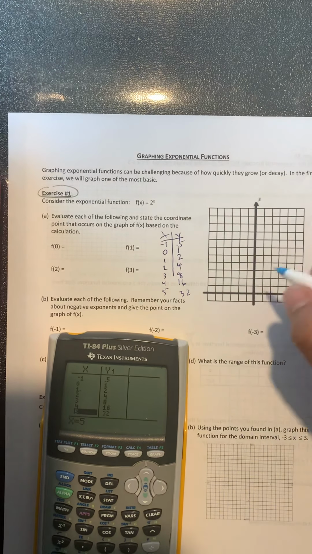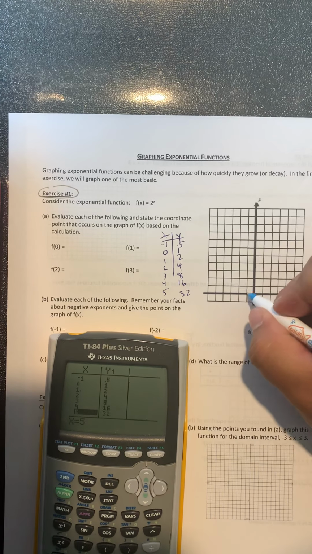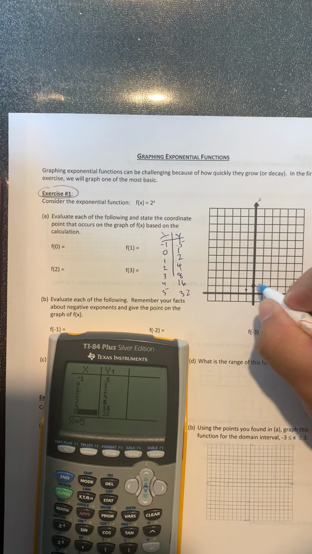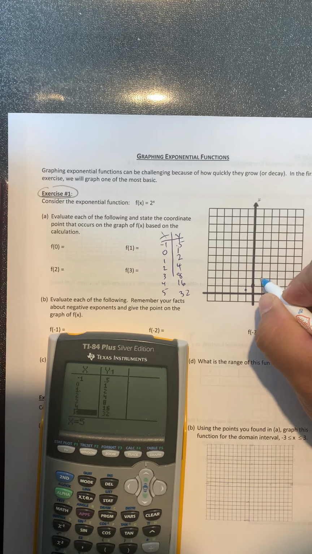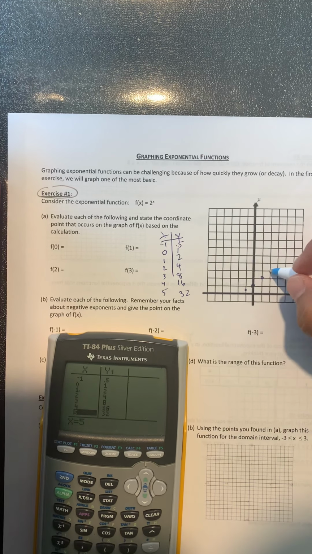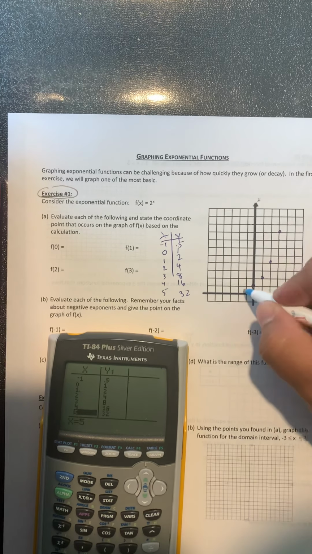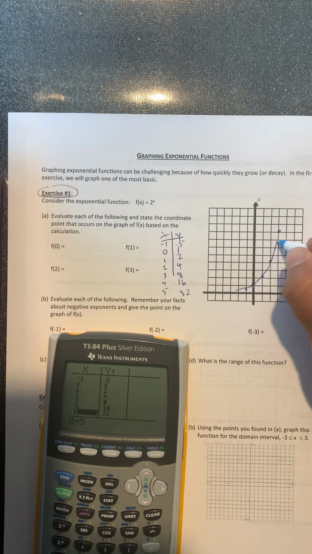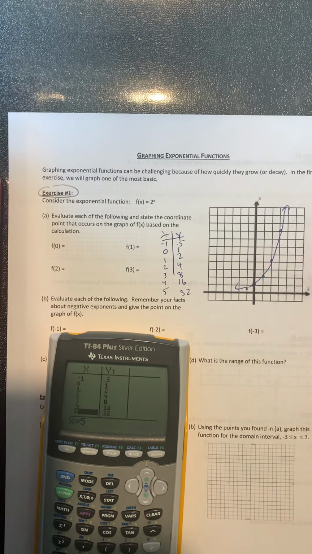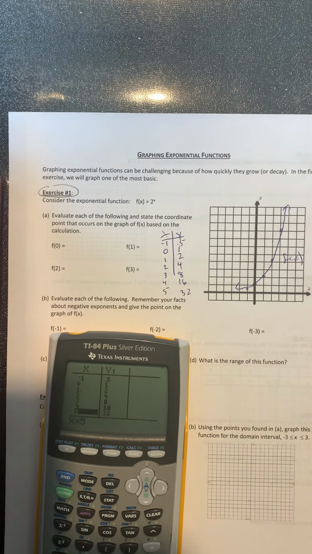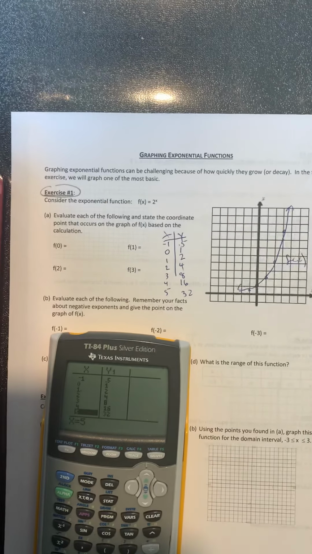Obviously, you can't graph those, but that's okay. So I have -1, 0.5, 0, 1, 1, 2, 2, 4, 3, 8, 4, 16, 5, 32. And this is what my exponential looks like. And I make sure I label it. All right.